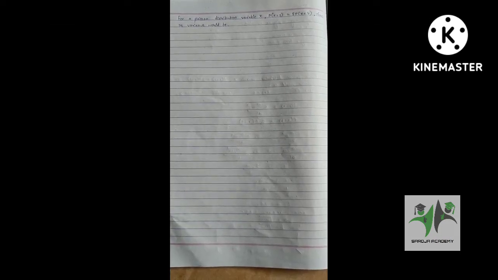Here they have asked, for a Poisson distribution variable x, P of x equals to 2 is equals to 3 P of x equals to 4. Then its variance would be. So last question में standard deviation पूछा था, यहाँ पे पूछा है variance. So variance is what? Mean is equals to variance. Simply mean is equals to variance.